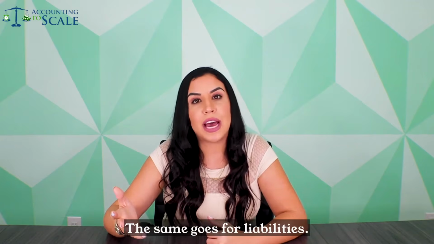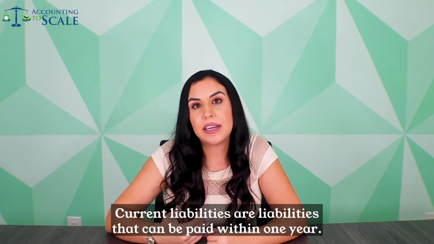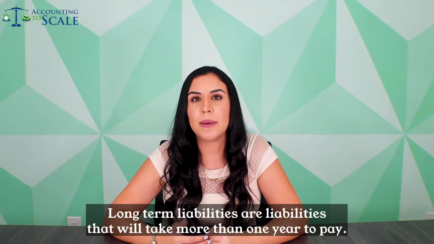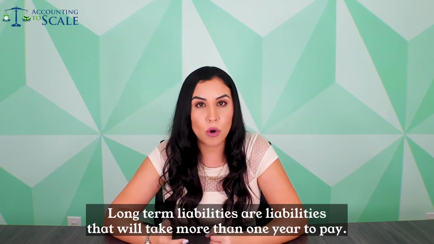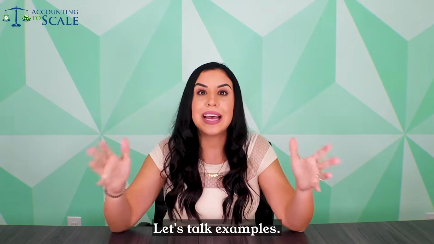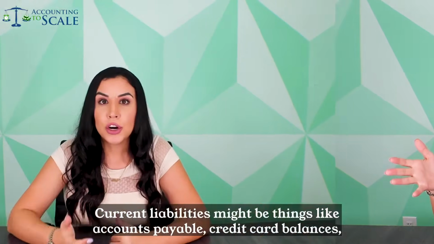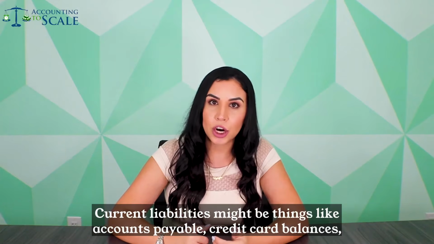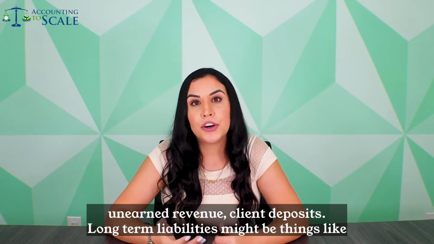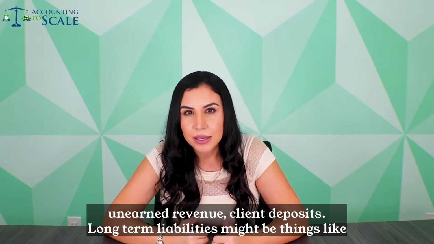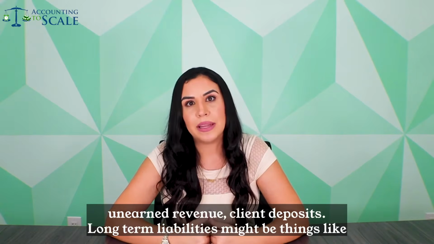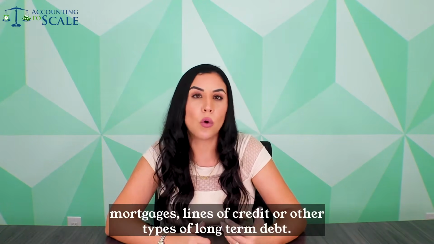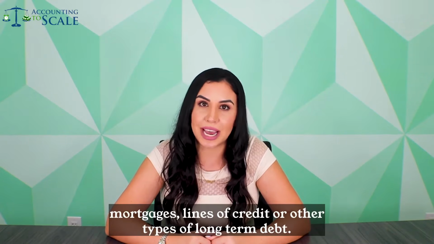The same goes for liabilities. Current liabilities are liabilities that can be paid within 1 year. Long-term liabilities are liabilities that will take more than 1 year to pay. Let's talk examples. Current liabilities might be things like accounts payable, credit card balances, unearned revenue, client deposits. Long-term liabilities might be things like mortgages, lines of credit, or other types of long-term debt.